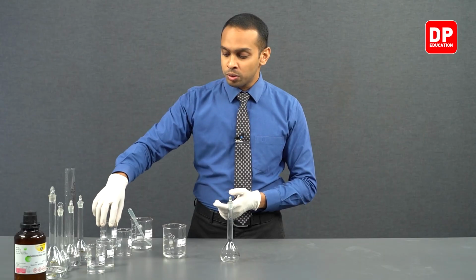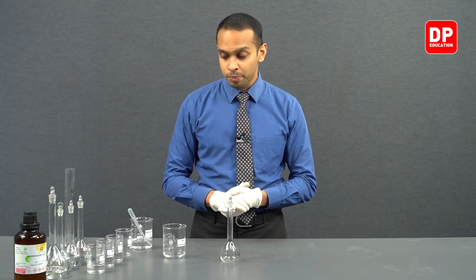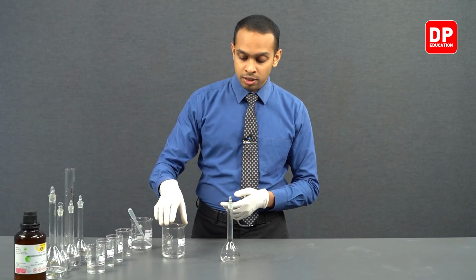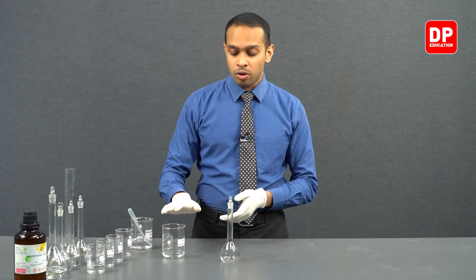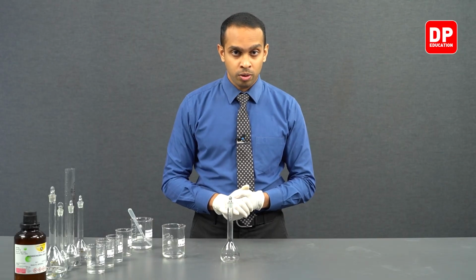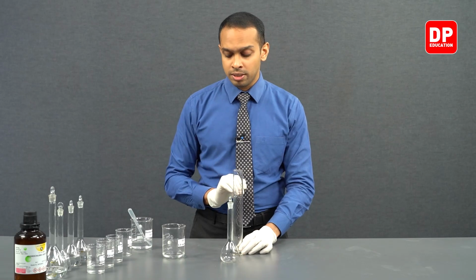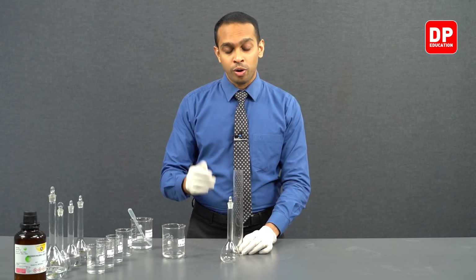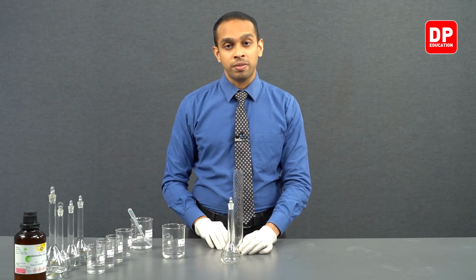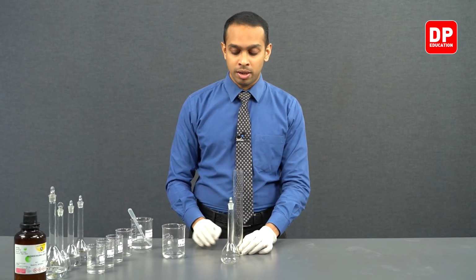But to keep the consistency of what we were doing so far, we will be taking 20 milliliters of our 1.0 moles per decimeter cubed concentrated HCl into a measuring cylinder, and then we are going to transfer that into a volumetric flask here and fill distilled water all the way up to the calibration mark.